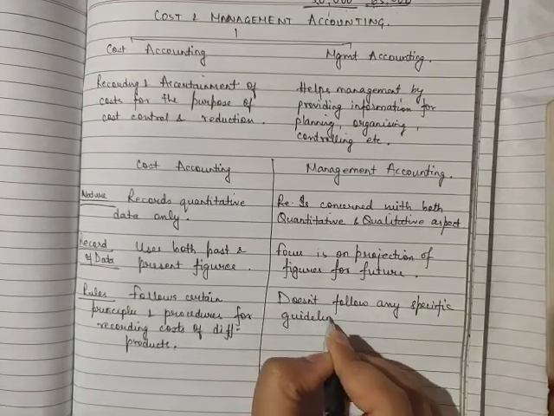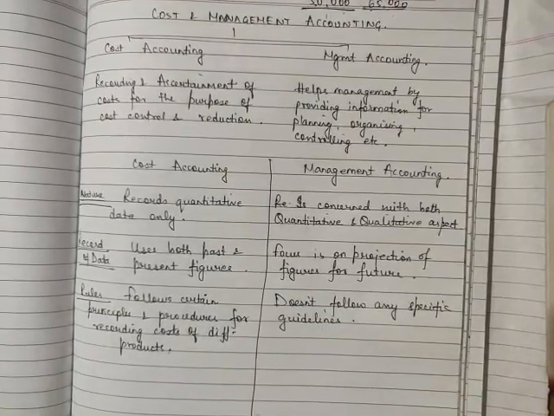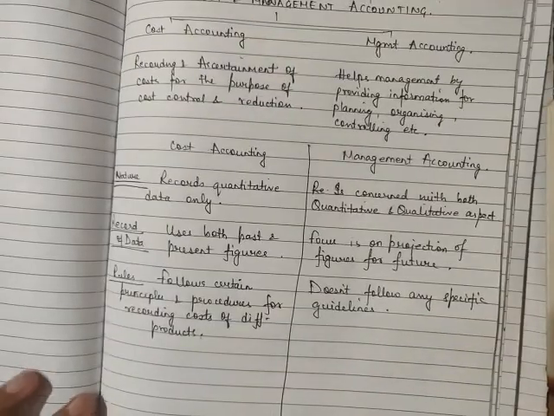It is up to the management to decide what course of action to take basis the given information.